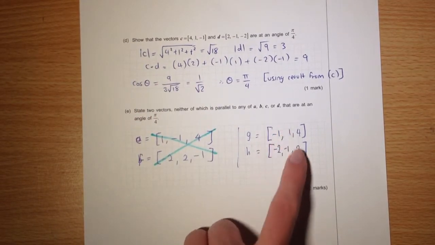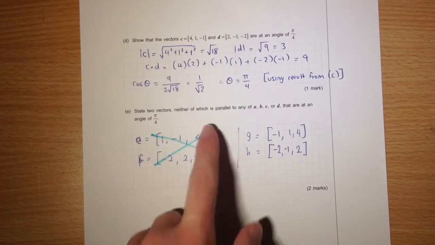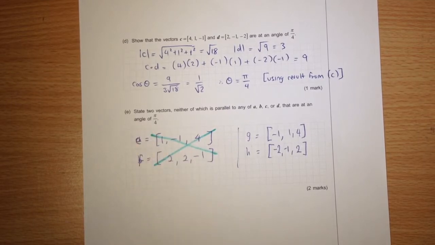So you've got to sort of play around a bit with the numbers, such that you can get a dot product of 9 as a dot b, or in this case g dot h, as I obviously went through all the letters here trying to get this.